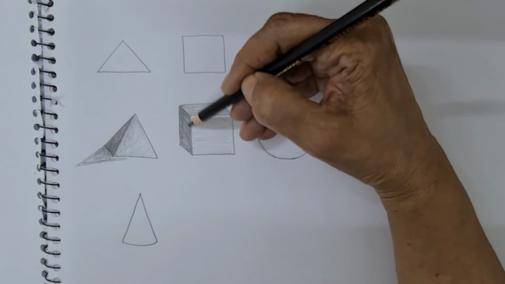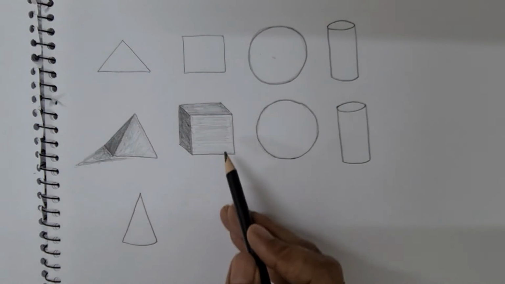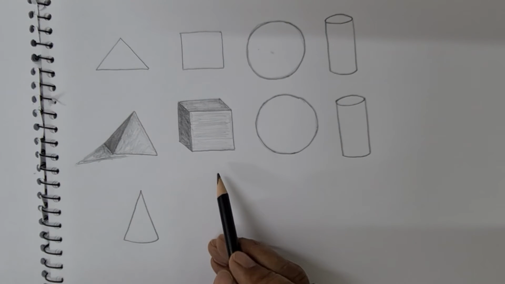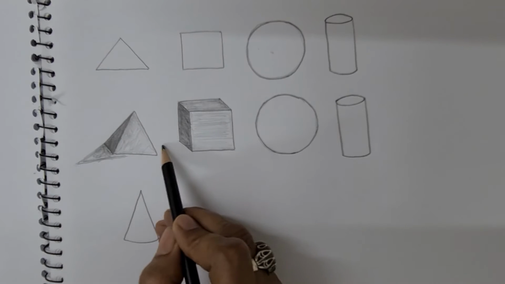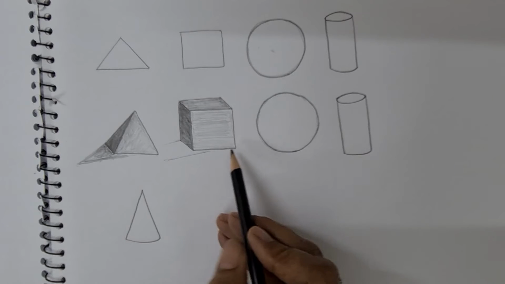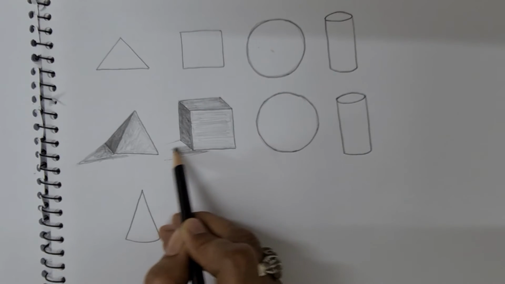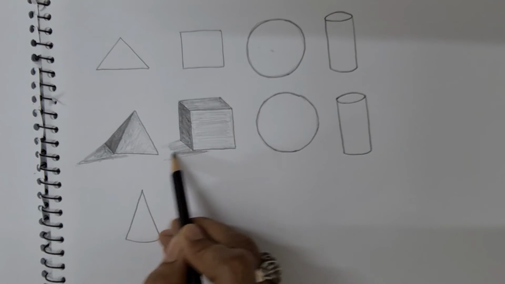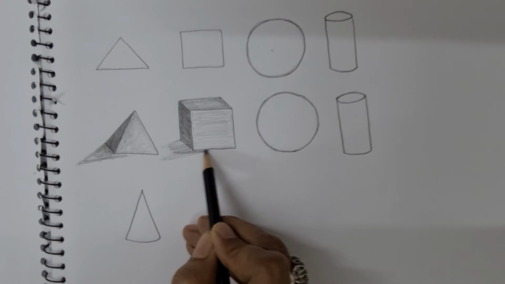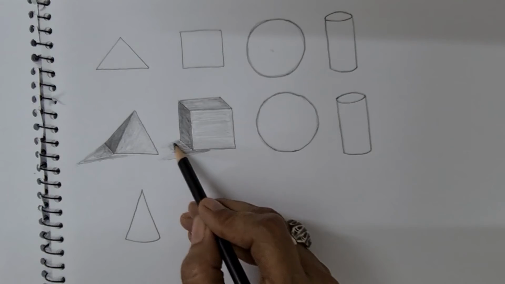Just do the dark shading like this, and look, that is 3D feeling, a three-dimensional cube. And now of course the shading also here, and then the shading area, just with the pencil, just do shading, slightly goes out like this, and then it's a little bit dark.